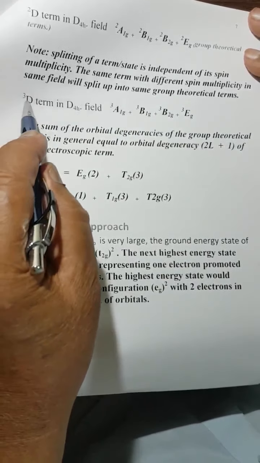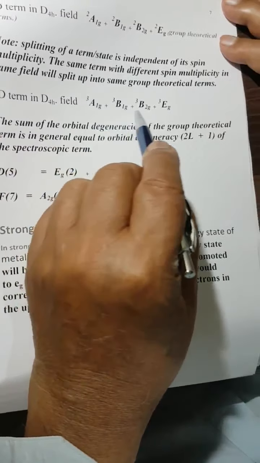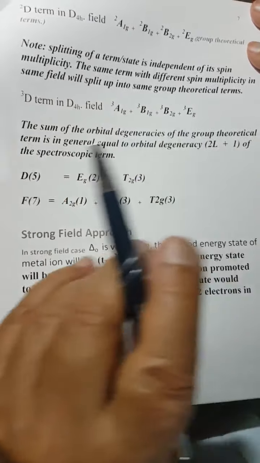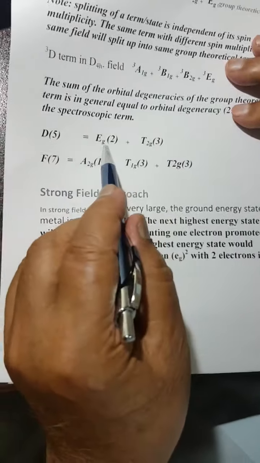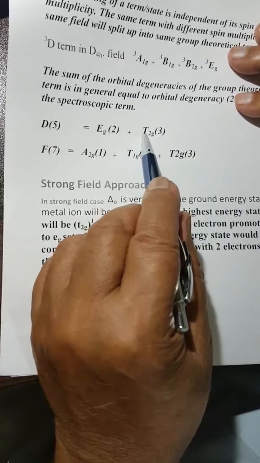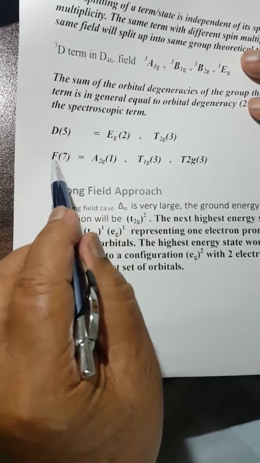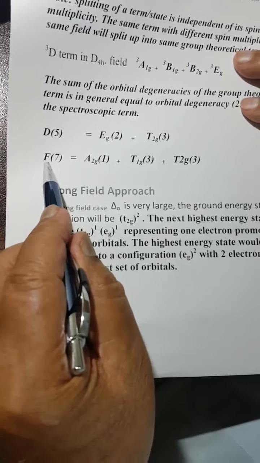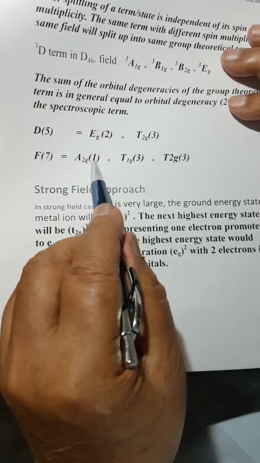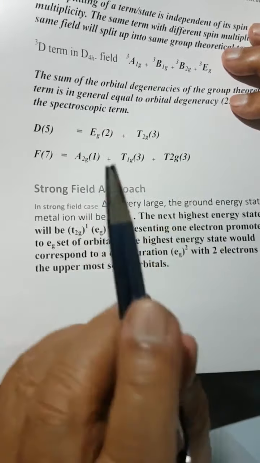D, you know very well, orbital degeneracy is 5. So if you count down, it will come to 5. I have written here: E is 2, T2g is 3. Triply degenerate, doubly degenerate. F is 7. Orbital degeneracy: this is 1, 3, and 3, 7.